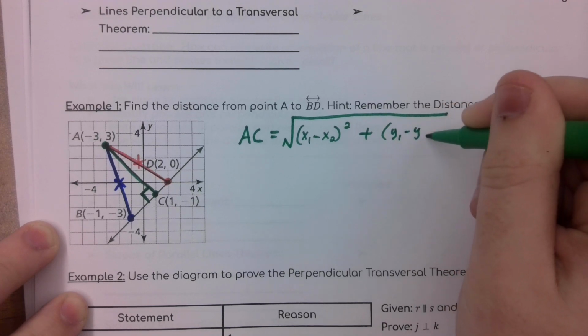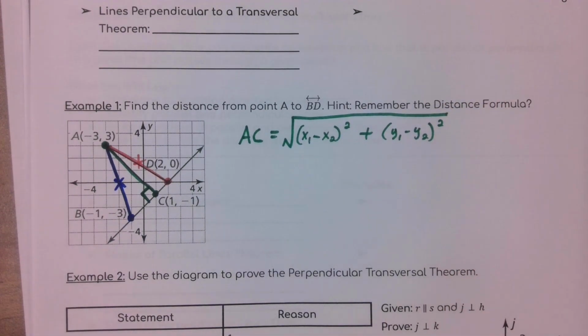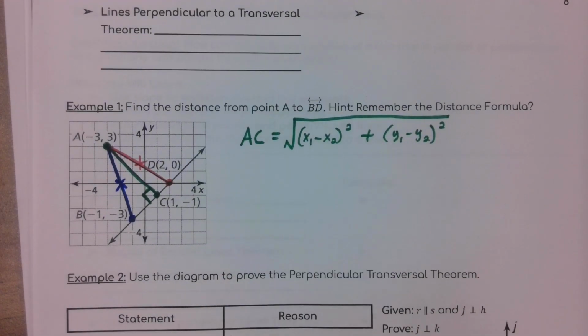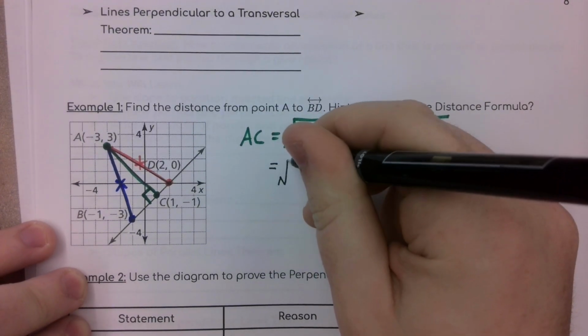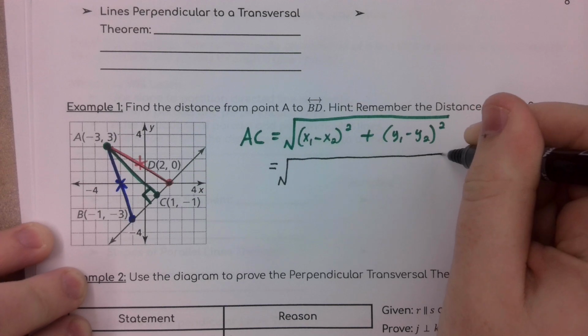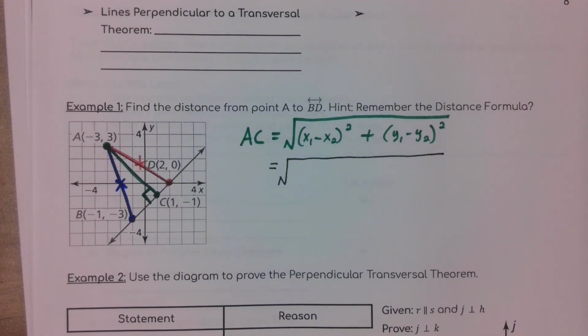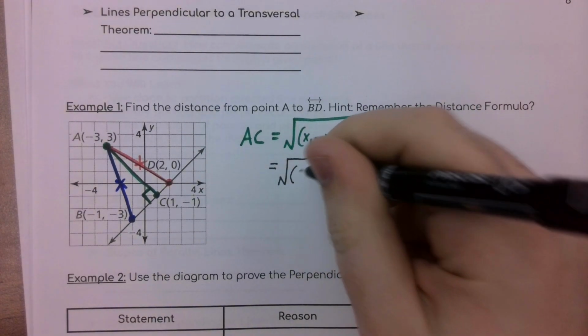Then take your y values, subtract them, and square them. Find the sum of these two and square root the result, and you'll get the distance. But I'm going to teach you something that's a little bit new with this. I'm going to remind you about how we can simplify a square root. So first off, let's plug everything in.